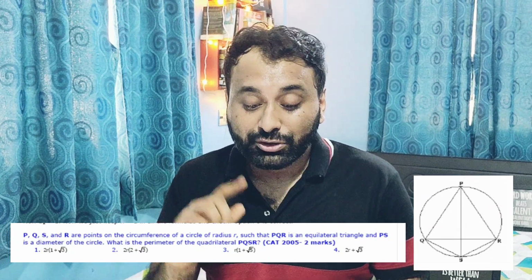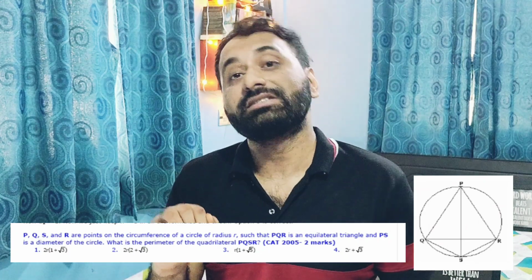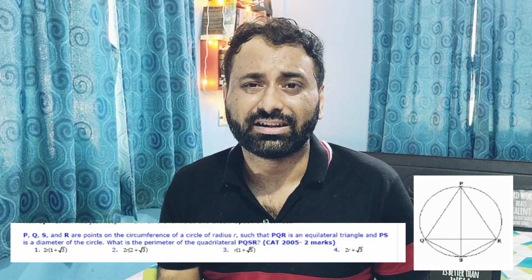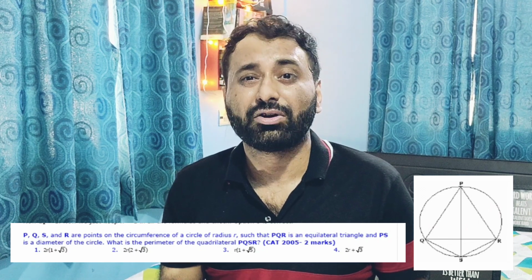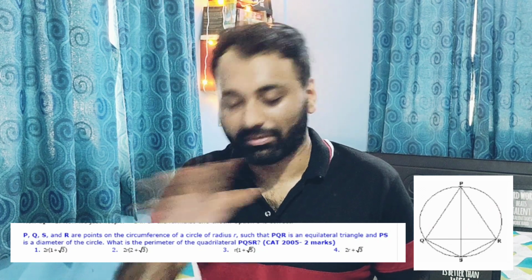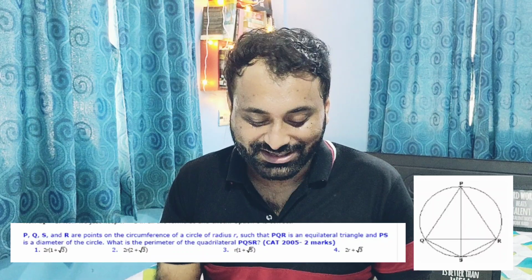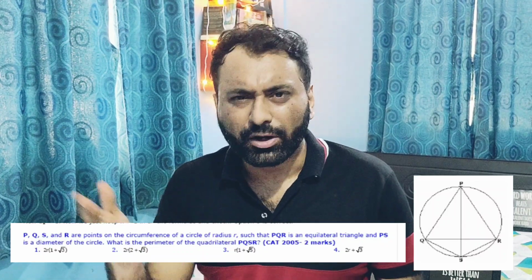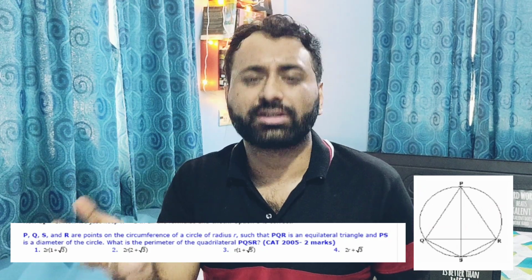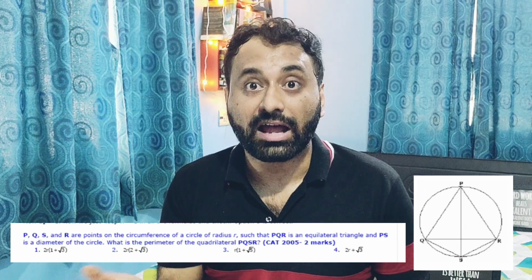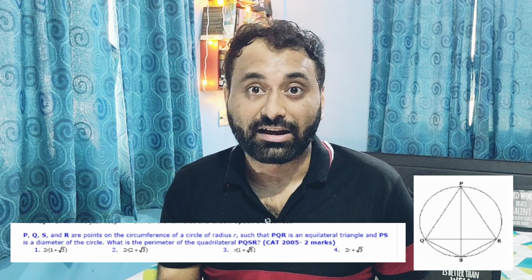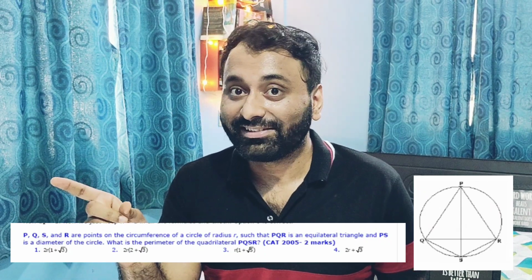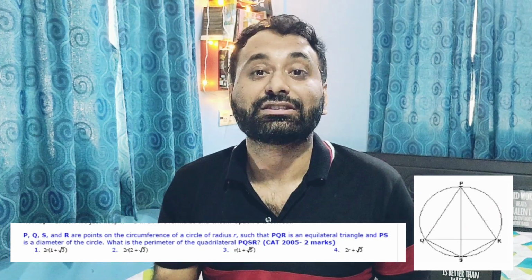Let's say option B, 2r(2 plus root 3). 2 plus root 3 is 3.73, into 2, that is equal to 7.4. Not in range. Next one is r(1 plus root 5). Root 5 is about what? 2.2. 1 plus 2.2 is 3.2. 3.2 times r. It is less than our 2 pi r. But is it more than 4r that we calculated? No. So option C is also gone.